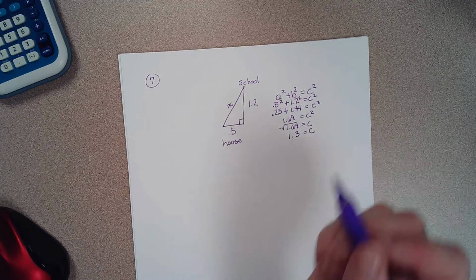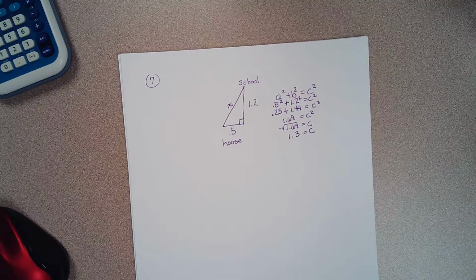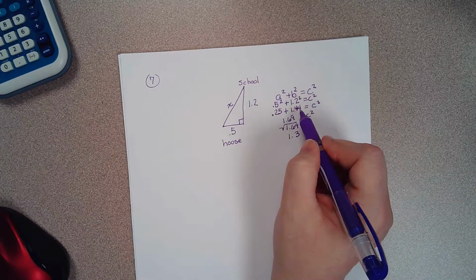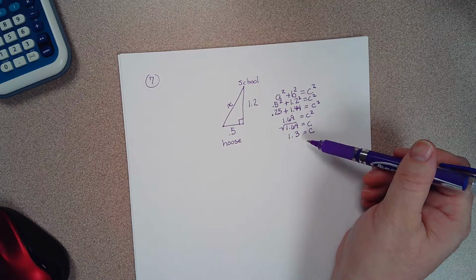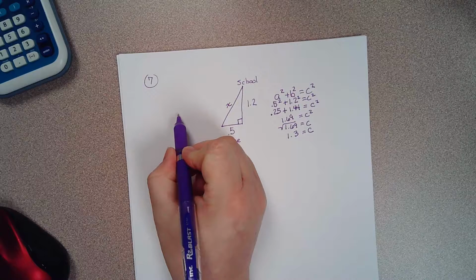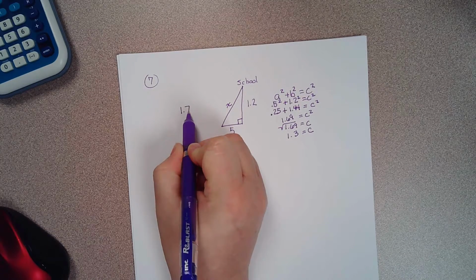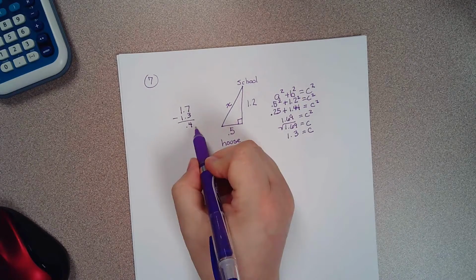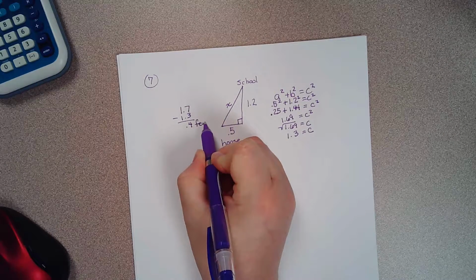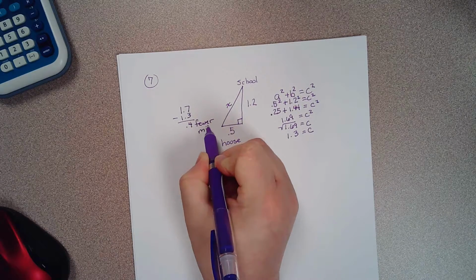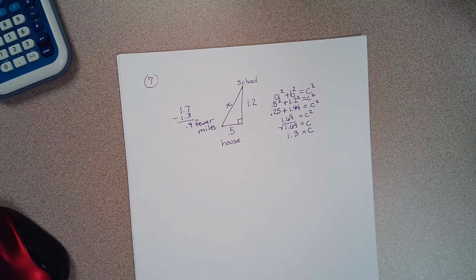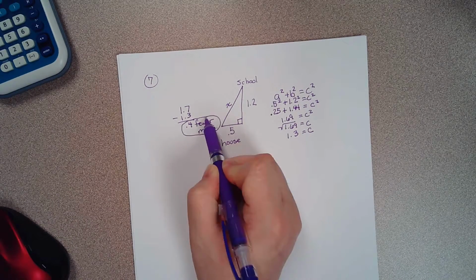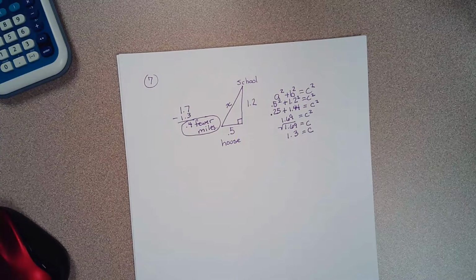Now remember, it asked how many fewer miles you would have biked if you'd done the diagonal. So we have to take the original two legs and add them together and subtract the 1.3 from it. When I add those two together, I get 1.7. We're going to subtract the 1.3 we found and get 0.4. So we have 0.4 fewer miles as our answer. This here is what it wanted. So you had to do the Pythagorean theorem to get your 1.3 and then subtract it from the distance in which you had biked around that path.